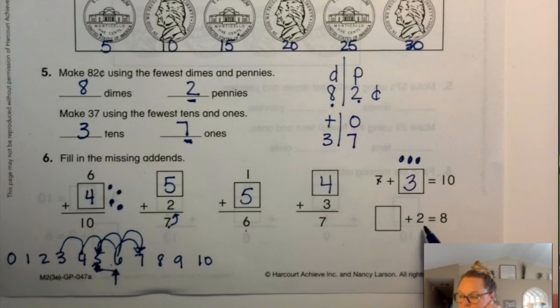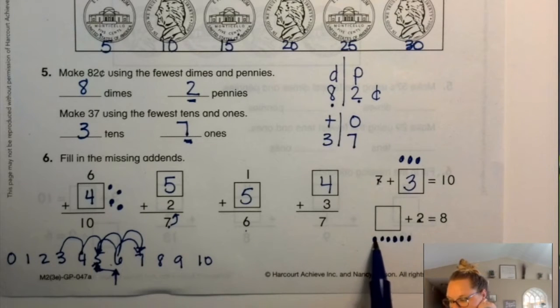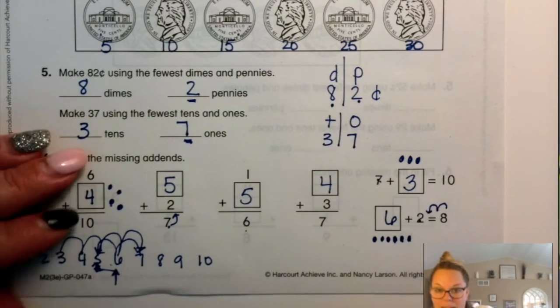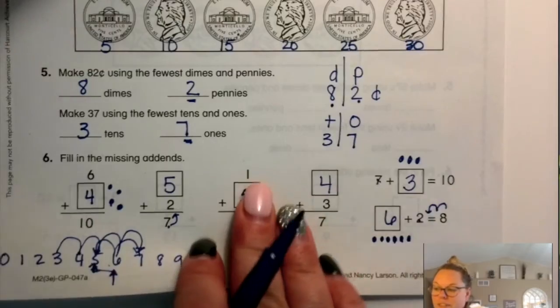Well, let's start at 2 and count till we get to 8. 2, 3, 4, 5, 6, 7, 8. How many dots did I make this time? 1, 2, 3, 4, 5, 6. 6 plus 2 is 8. Remember, I could also have started at 8 and gone back 2 spots. 8, 7, 6.